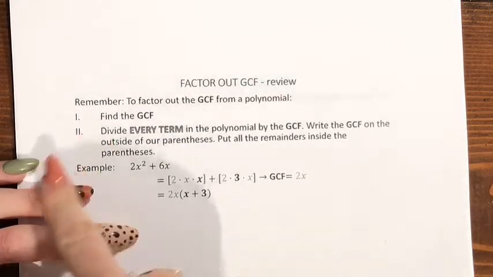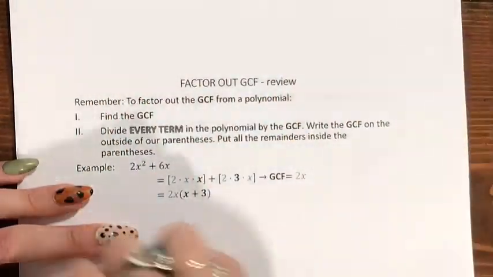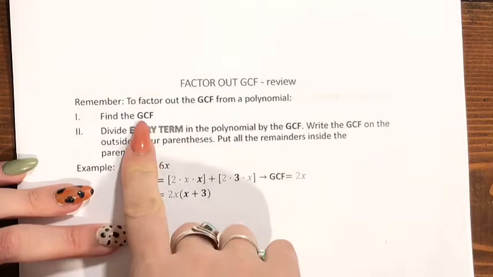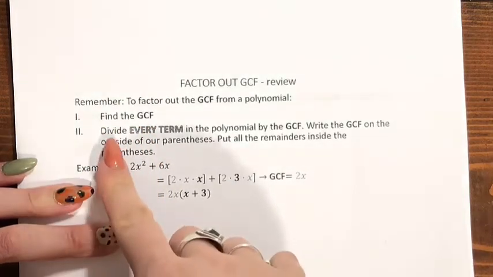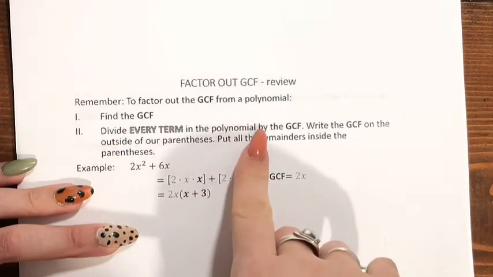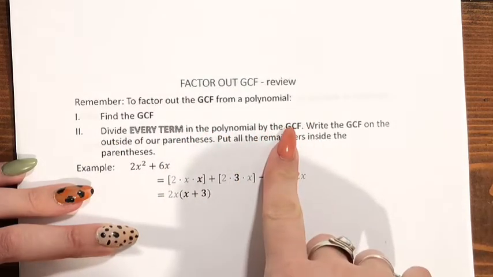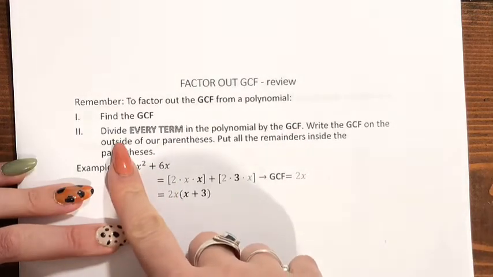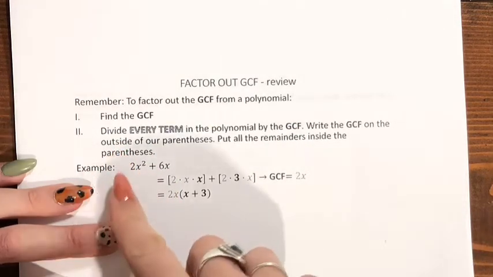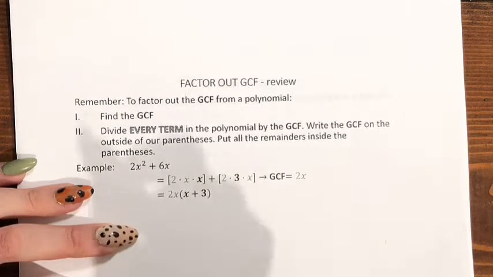When we learned how to do our greatest common factor, first we want to find the GCF, but then to actually write our answer, we're going to divide every term in your polynomial by that greatest common factor. So you're going to write the greatest common factor on the outside of the parentheses, and then whatever is left over is going to go on the inside of the parentheses.